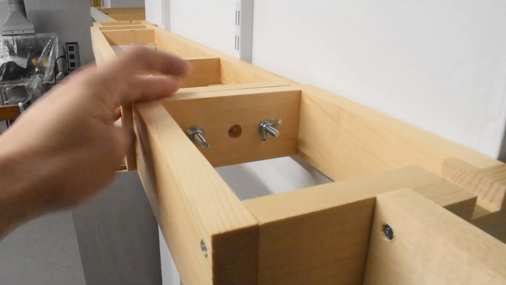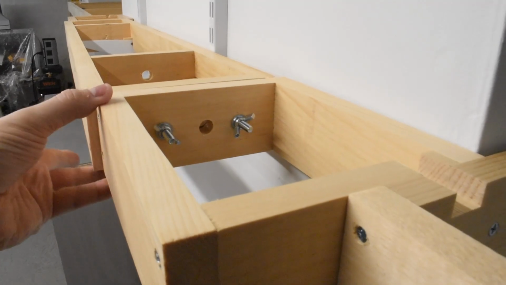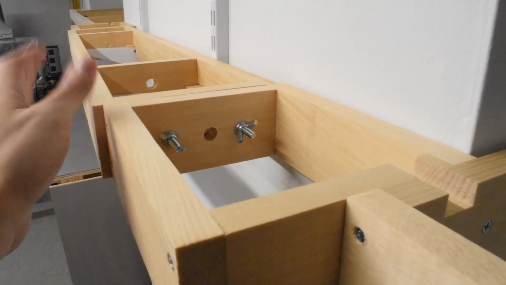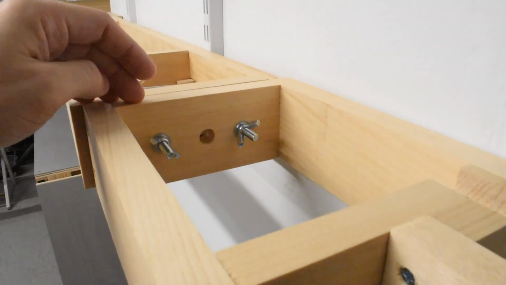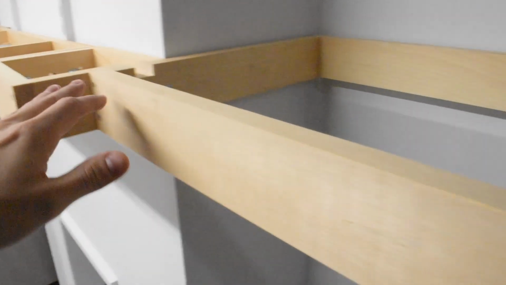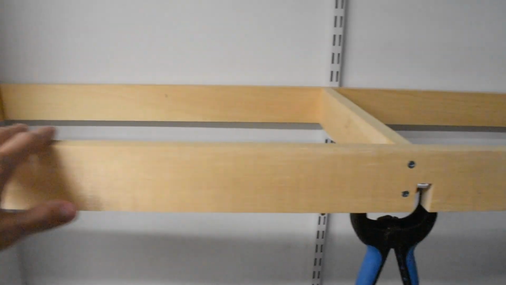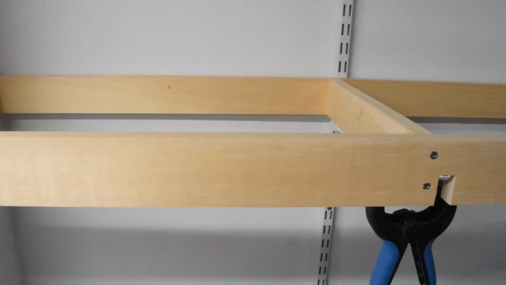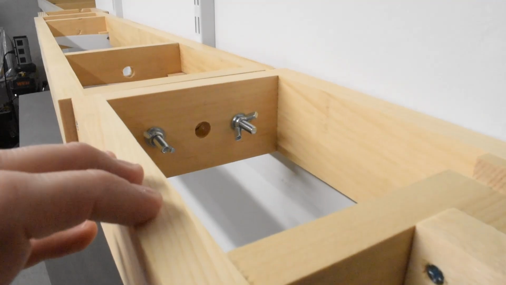So this will allow me to keep them nice and level, because this one actually dips down a little further than this, just because of the weight of everything on this side of it. Not that it weighs a lot, but the way that it's resting here, there's more module to the left of the bracket than there is to the right, so it's not exactly balanced.